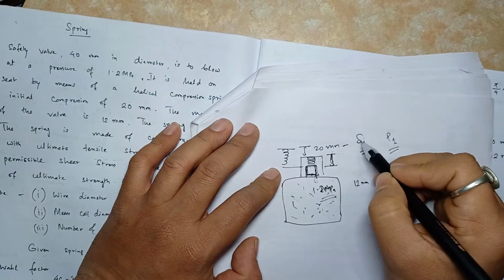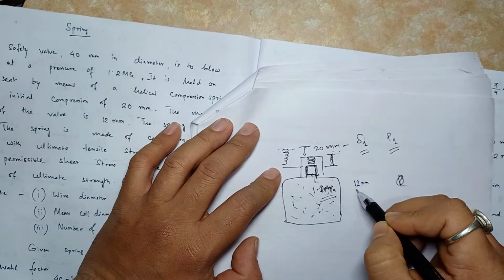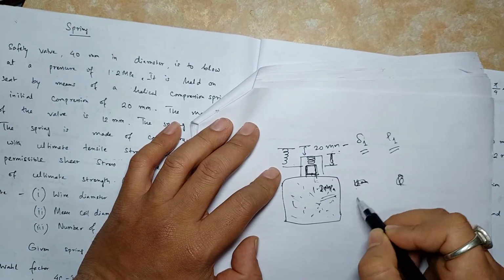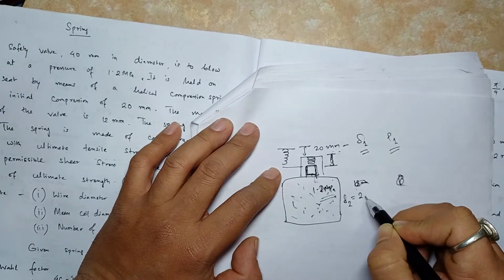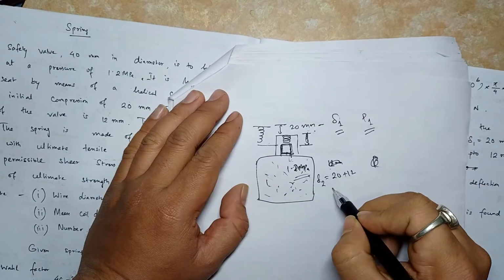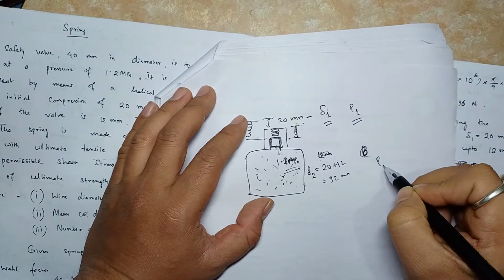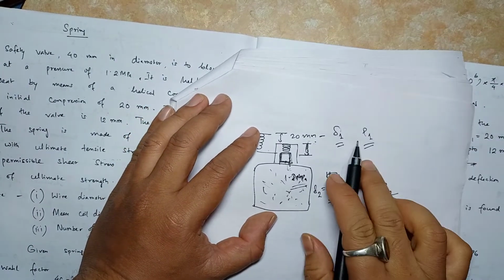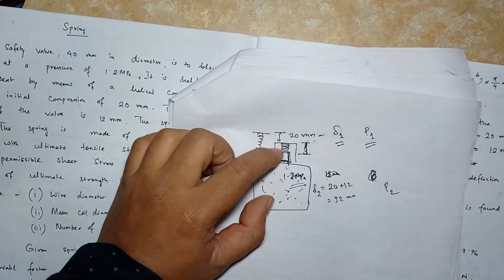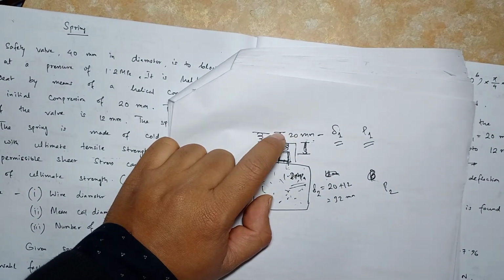Now it can go 12 mm additionally. That means initially 20 mm is there, next 12 mm will be added to it, so the final compression is 20 plus 12, which is 32 millimeter. So the force will be more than the initial force. Initially some force caused the spring to compress up to 20 mm.